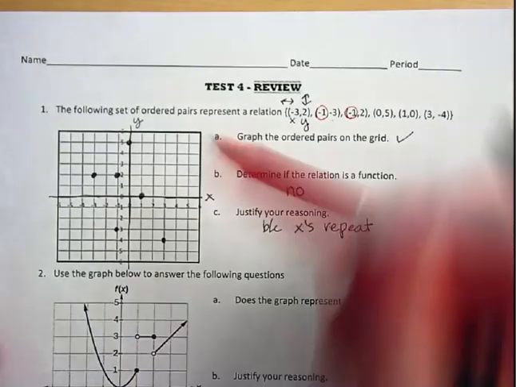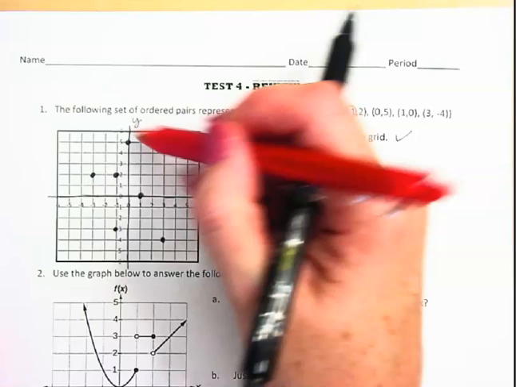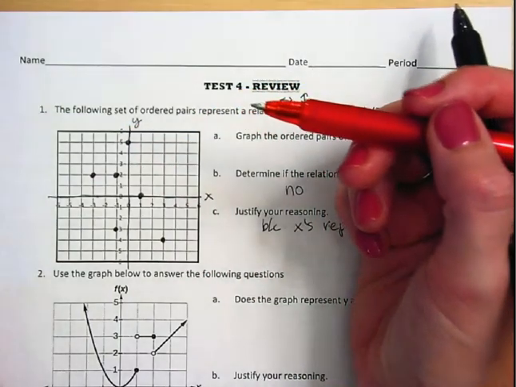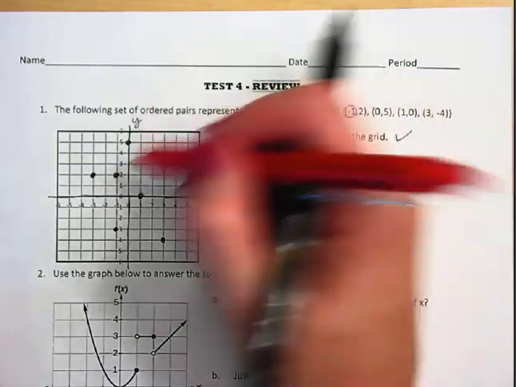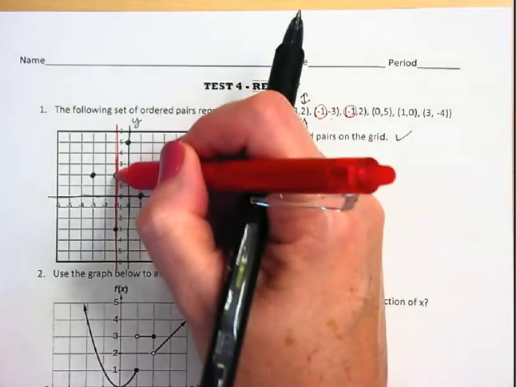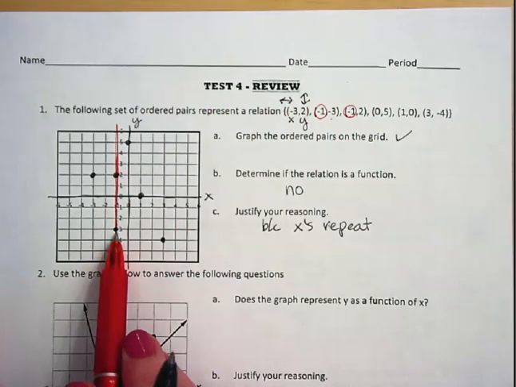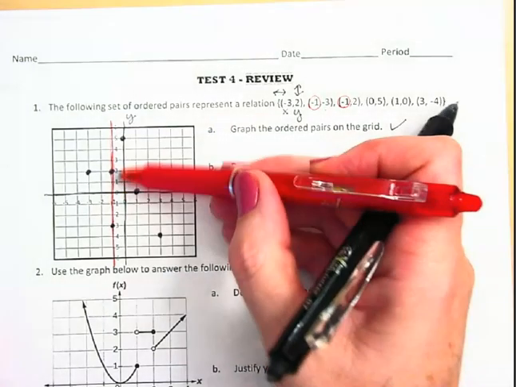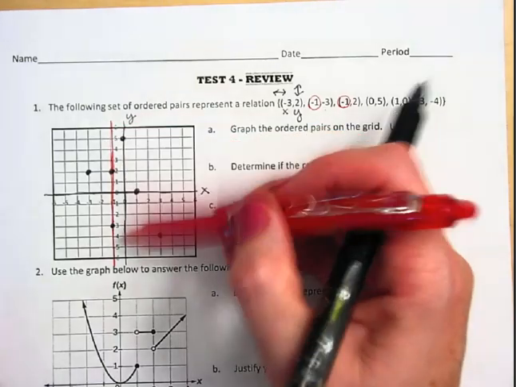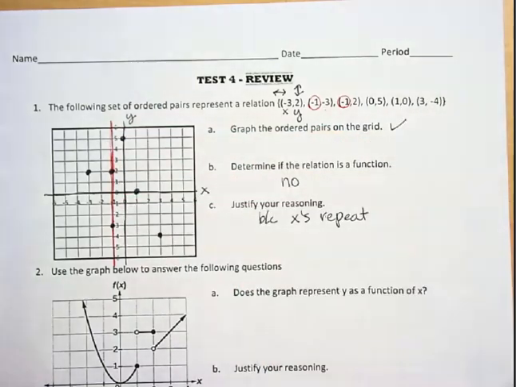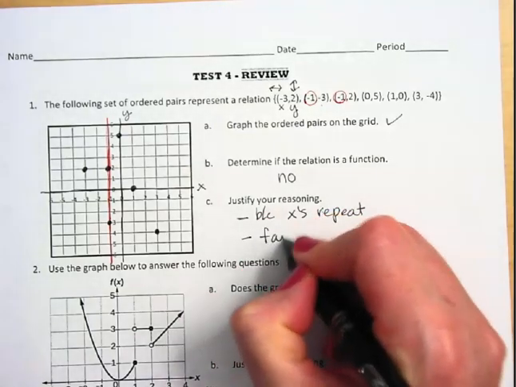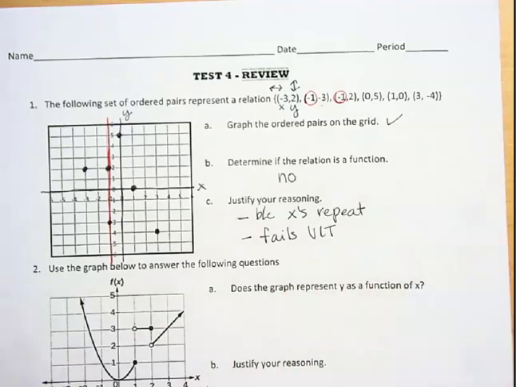Another way is to use the vertical line test. So if a vertical line goes through more than one point anywhere on the graph, then it would fail the function test. And right here, this imaginary vertical line goes through 2 points at the same time. In fact, that's where the x was the -1, right? It had one y that was 2 and had one y that was -3. So it fails graphically also. So I could also write here a different reason. If I wanted to, I could just put fails vertical line test.